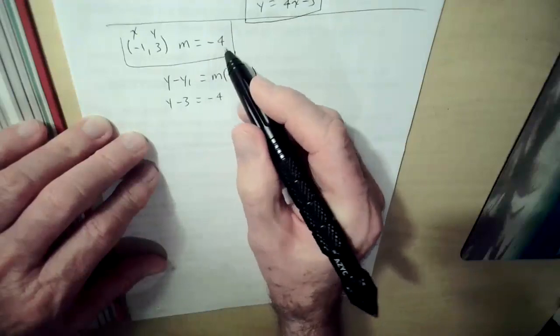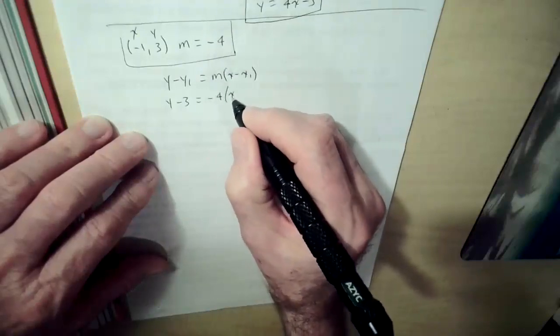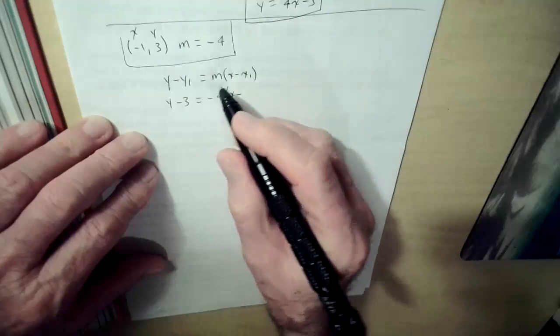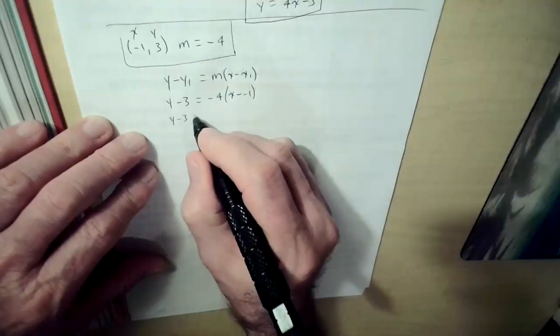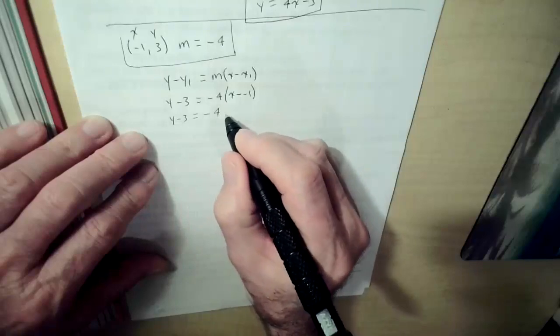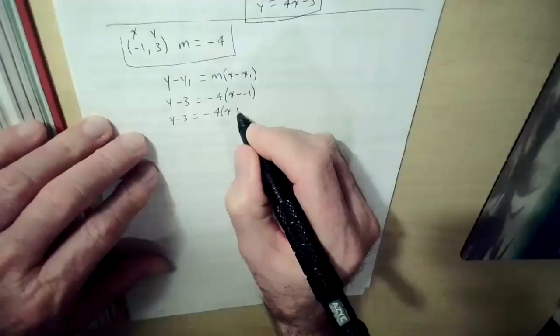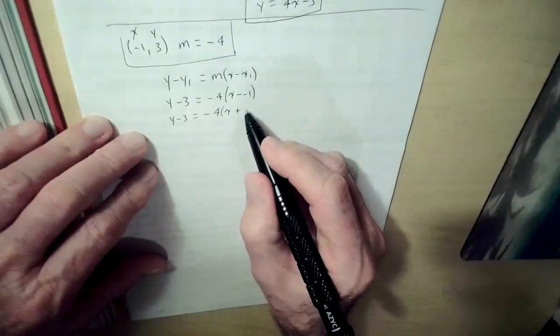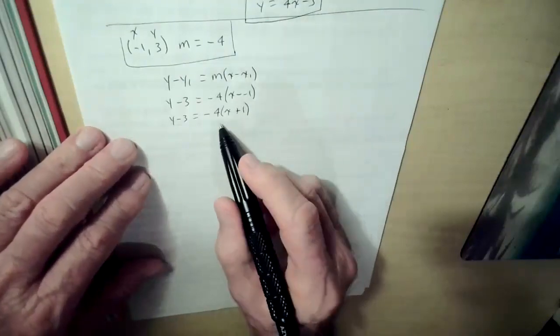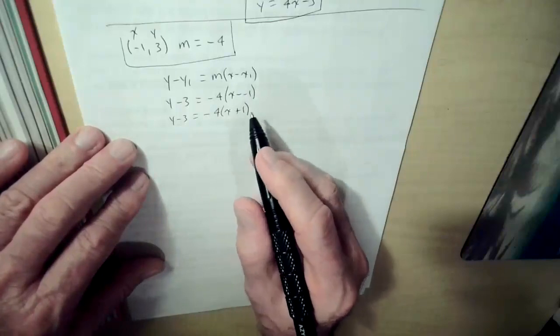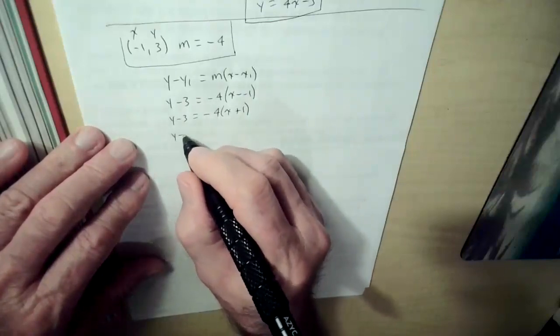So we get y minus 3, right, equals m, which is -4, open x minus -1. So we get y minus 3 equals -4 x plus, minus and minus is a plus.